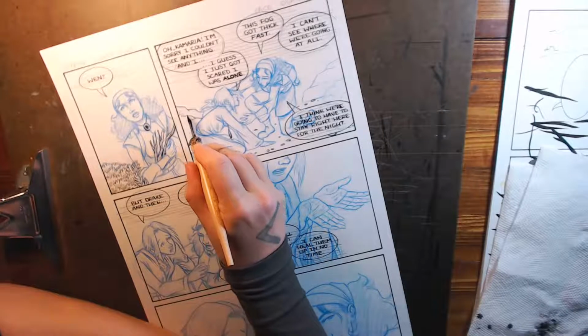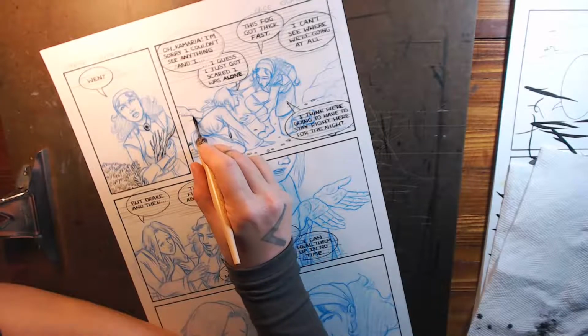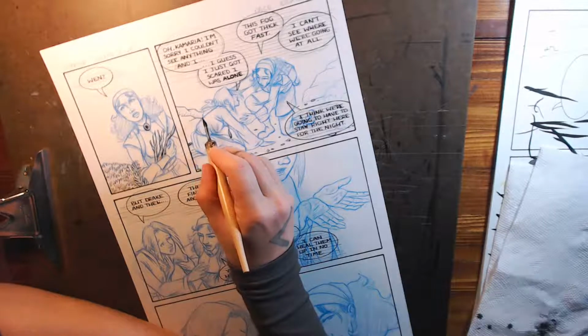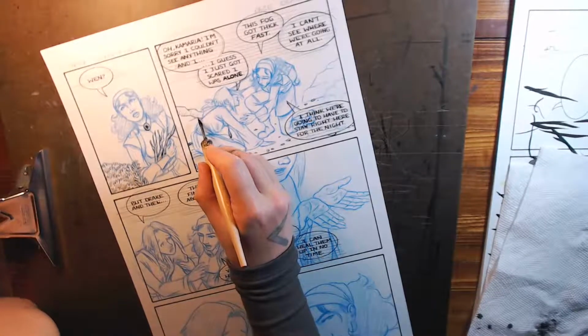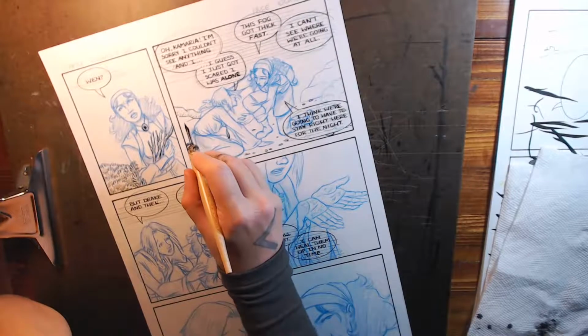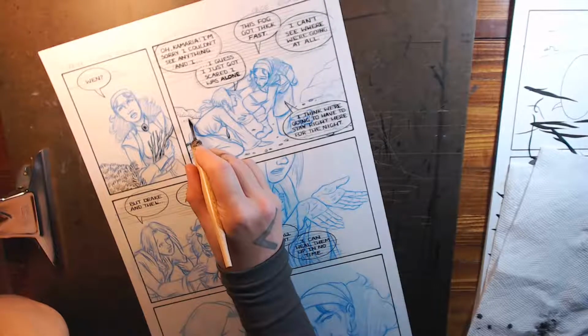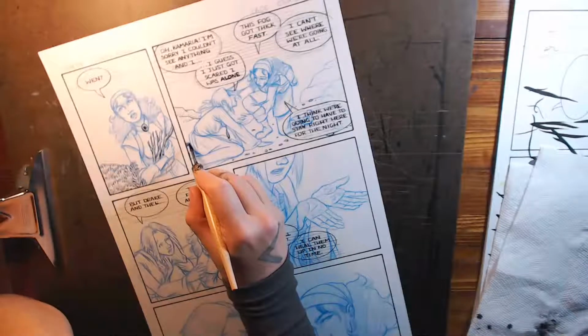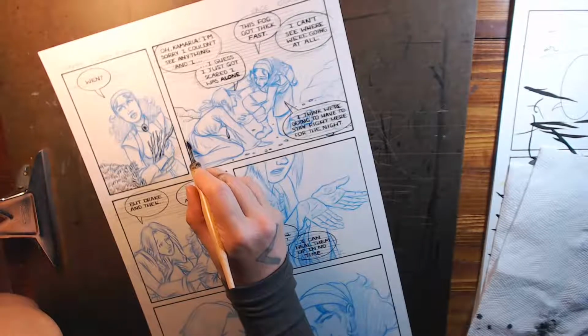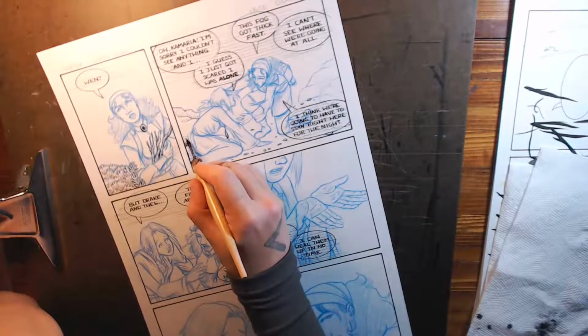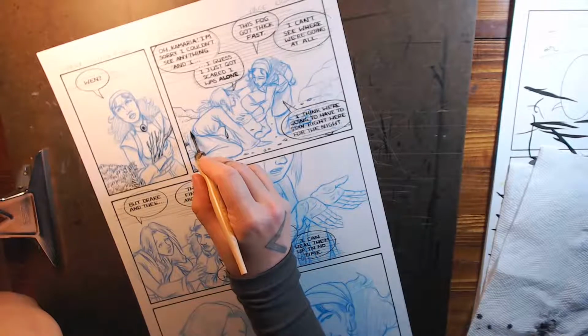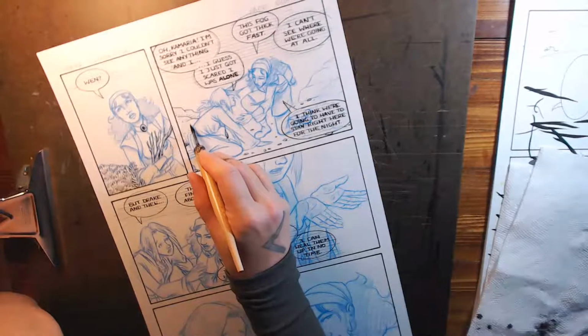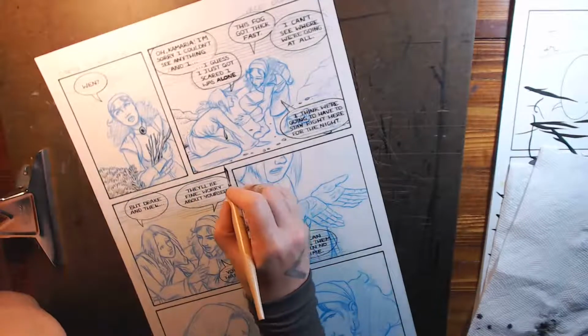All right, gonna add just some light shading to this rock because everything is kind of obscured by the mist. It's not going to be quite as boldly defined as it would be if they were not being blanketed with mist. So that's the whole point of this scene. They can't see where they're going.